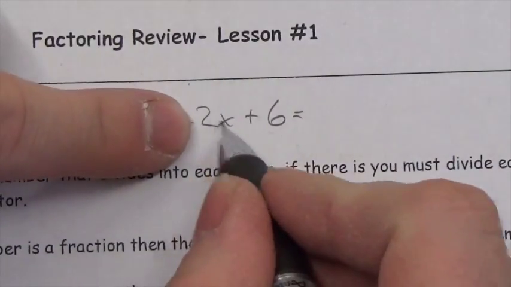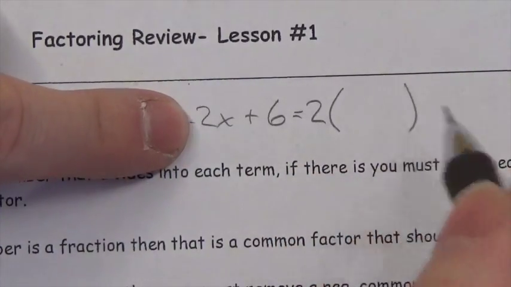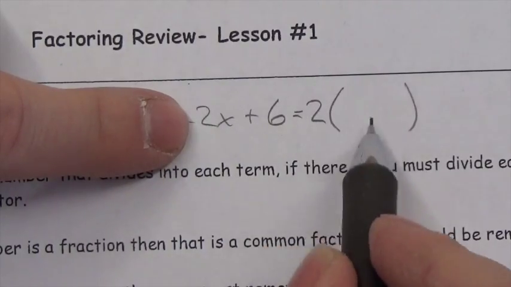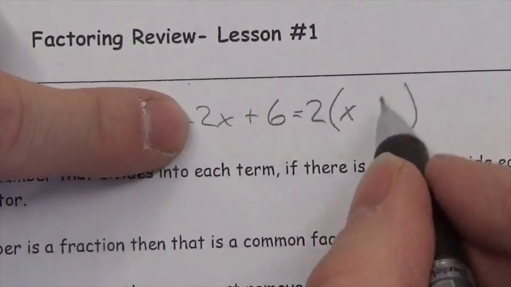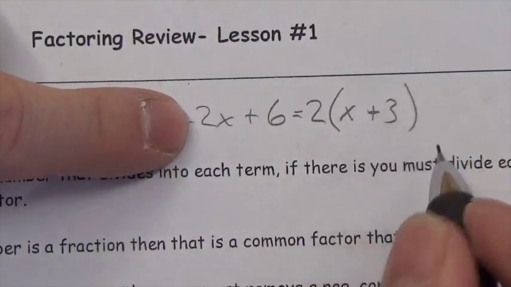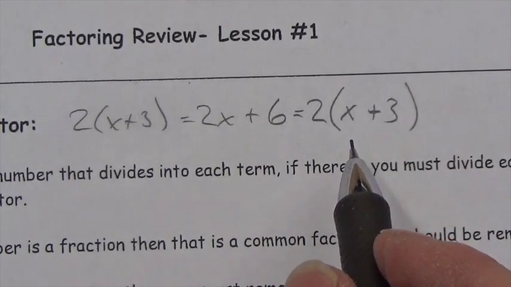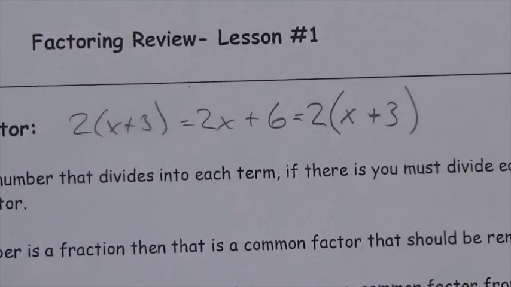So instead of having the 2 multiplied here and the 2 multiplied here, I'm going to put the 2 out front, a single 2. When I put brackets here, I'm saying that whatever's inside is going to get multiplied by that 2. In the first case, it was the x multiplied by 2. In the second case, it was the 3. That's what we mean. We're going to find whatever that factor is that's common to those terms, and we're going to write it out front.